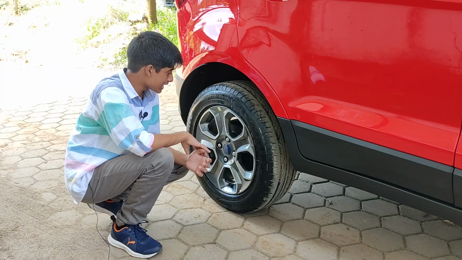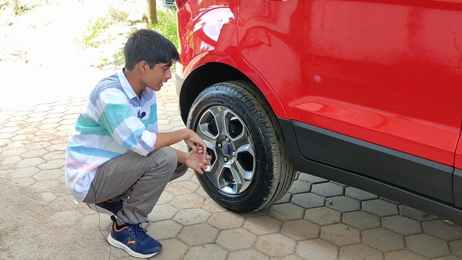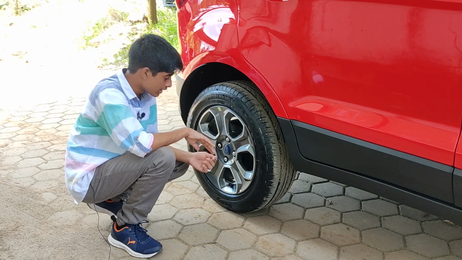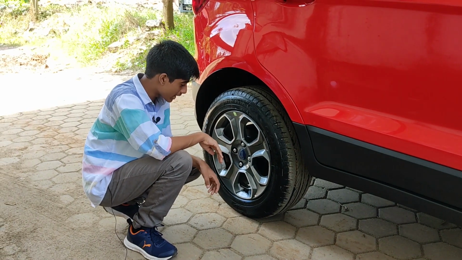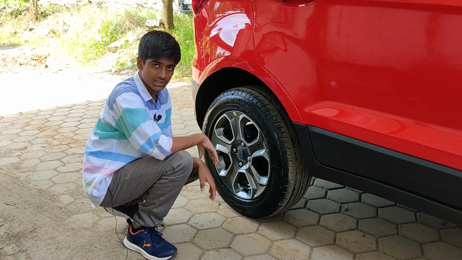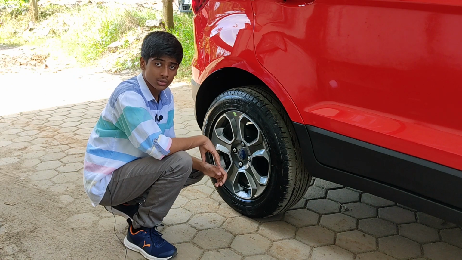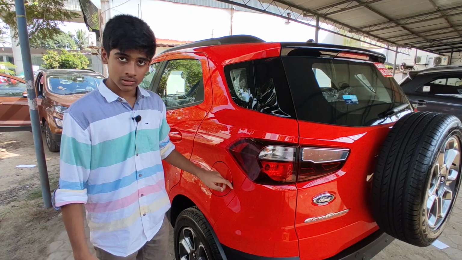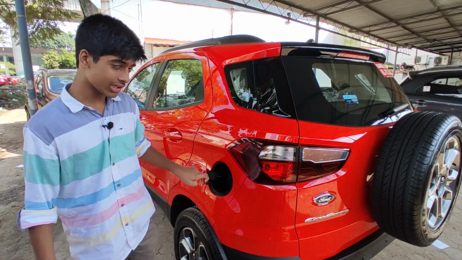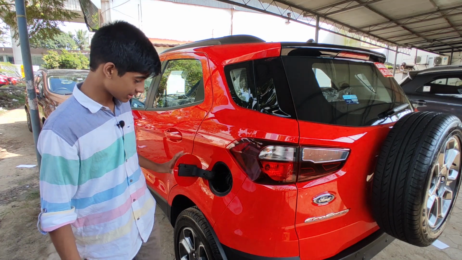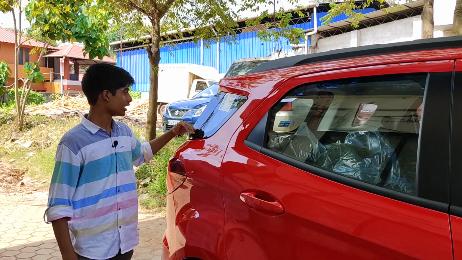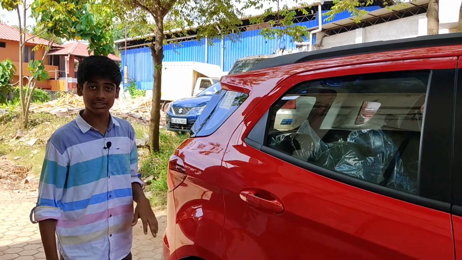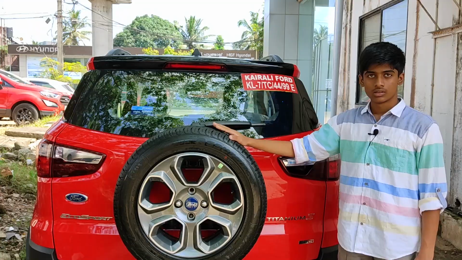The back tire size is 205/60R16, and at the back it gets a drum brake, only in the front it gets a disc brake. Talking about the rear suspension, it is a semi-independent twist beam type suspension. The fuel tank capacity of the EcoSport is 52 liters. Over here it is finished in black. Next, let's head to the back of the vehicle.